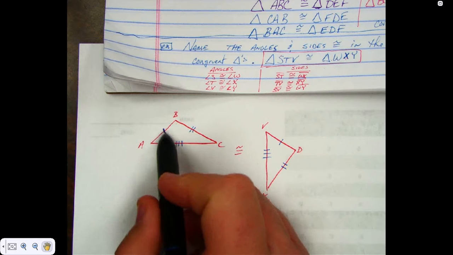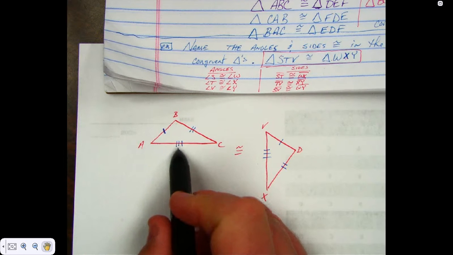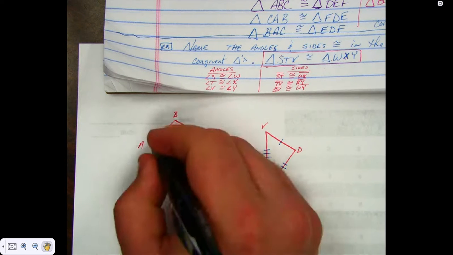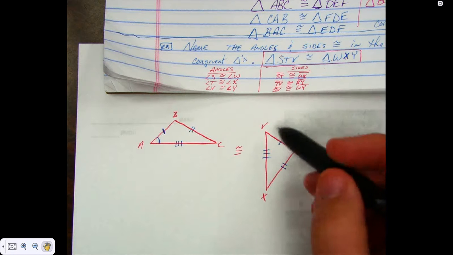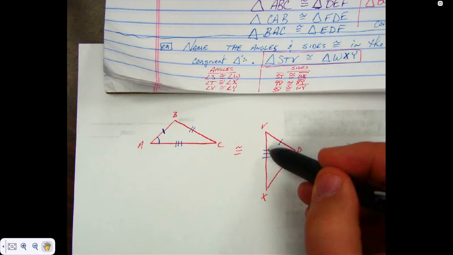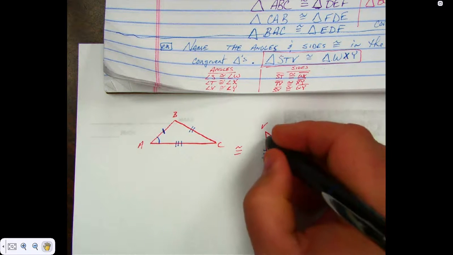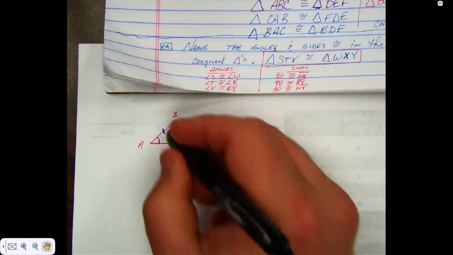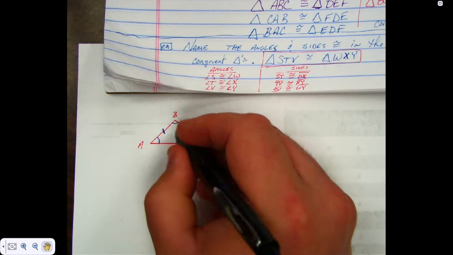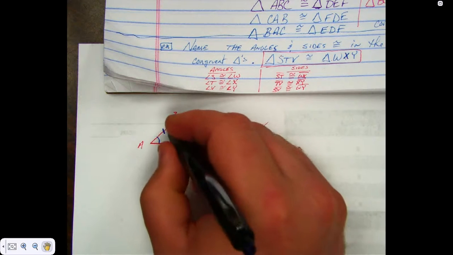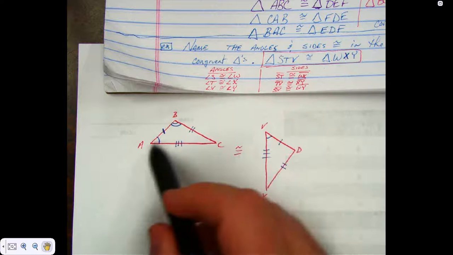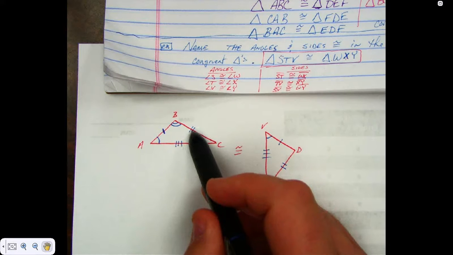Now, simply look at your marks. Angle A is where the 1 mark and the what? 3 mark meet. So the one that corresponds to angle A would need to be where the 1 mark and the what? 3 mark. Which would be V. Angle B would be congruent to, well, that one's where the 1 mark and the what? 2.